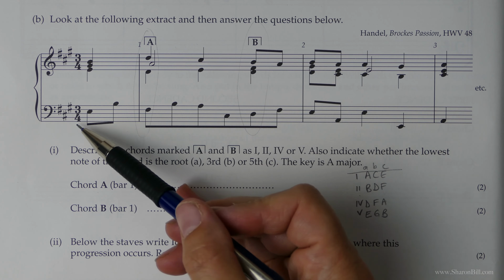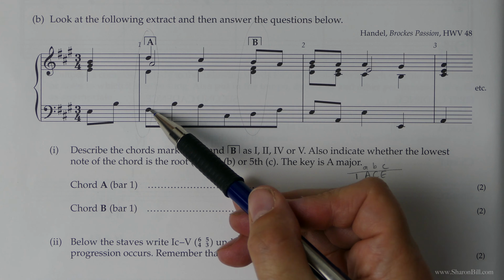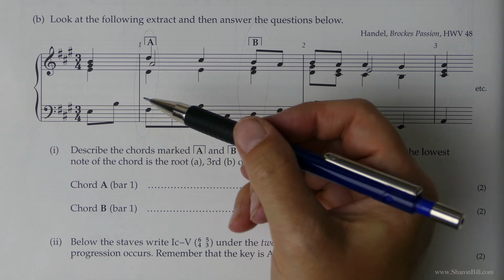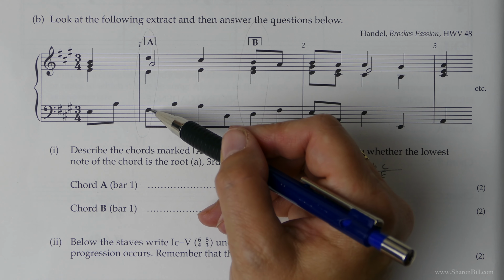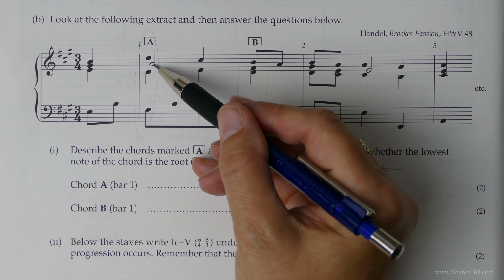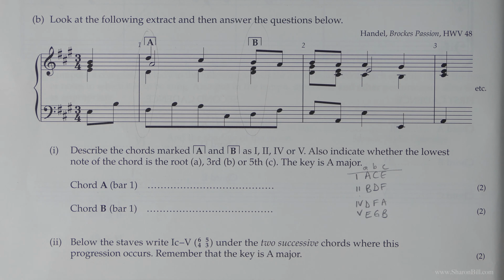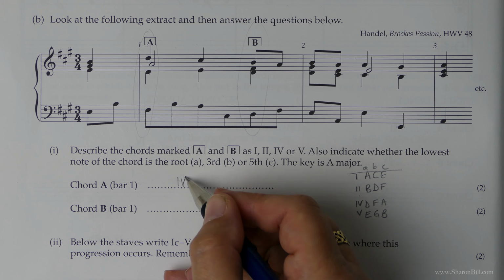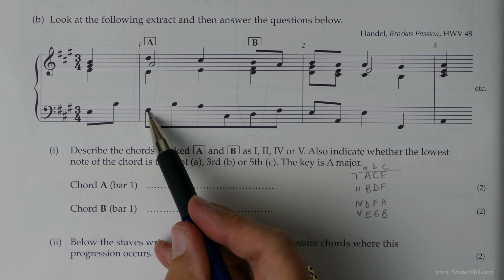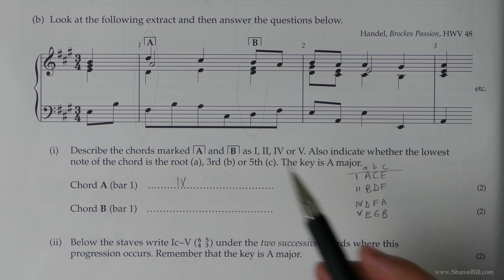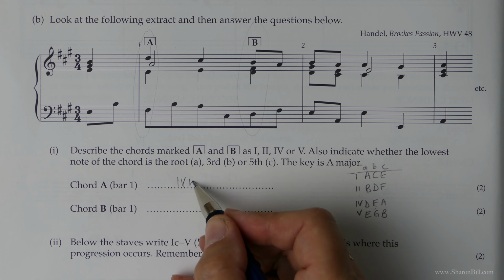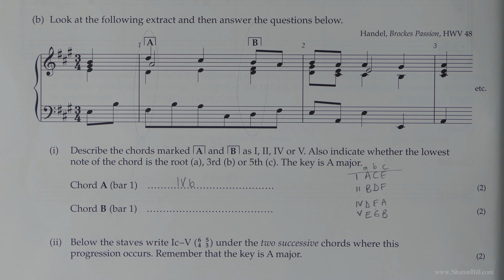What notes have we got? We've got bass clef, F. I know it's F sharp, but your key signature takes care of all of that, so we don't need to worry about that. We've got an F, a D, an A and a D. So DFA will fit that, so we know it's a chord 4. However, because the root note is F, we've got an F in the bass. It's the 1st inversion, so we need to say 4B to accurately describe that.